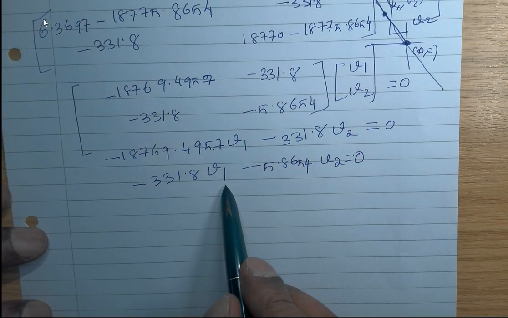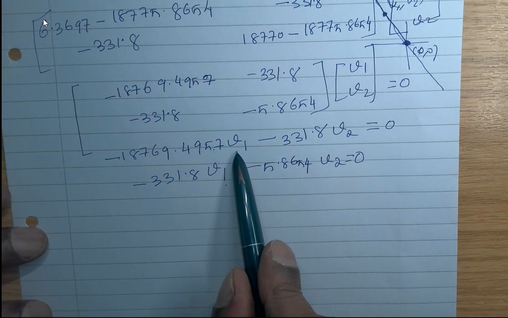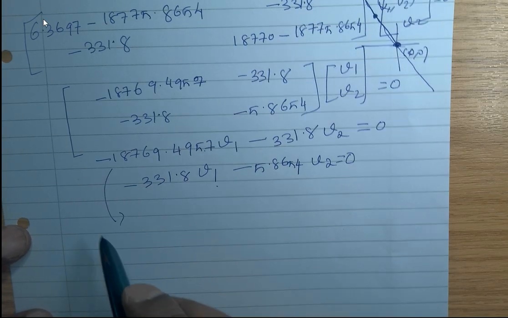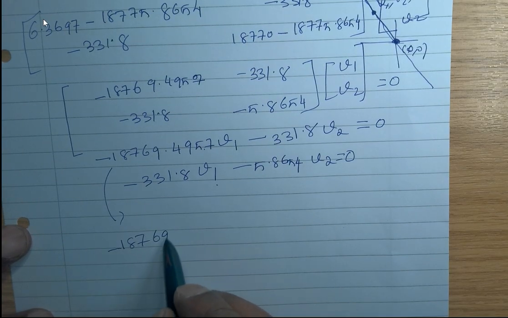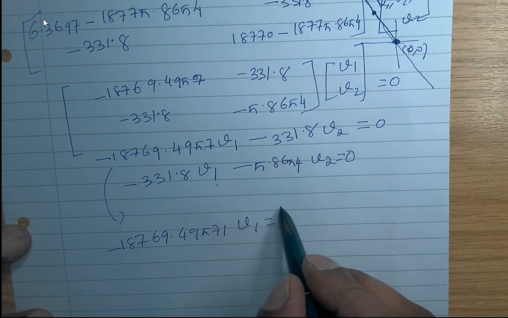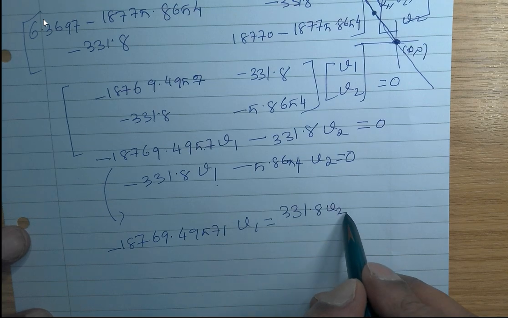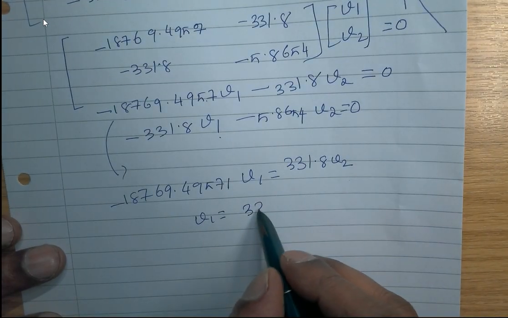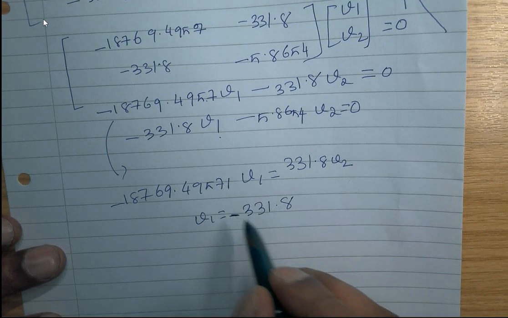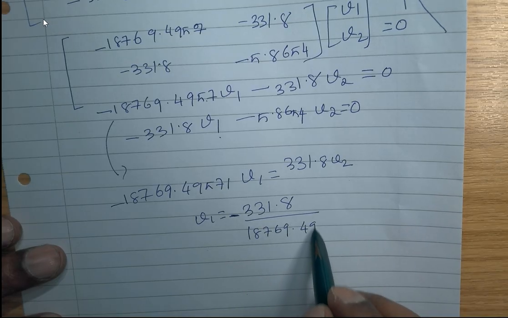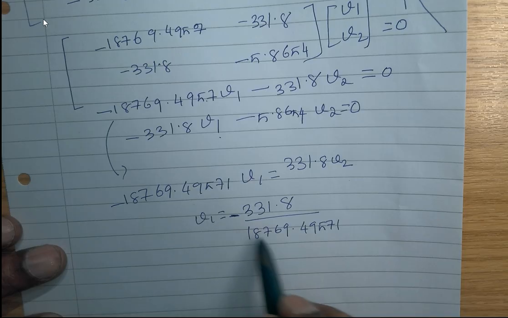So you have two equations. From there you can solve for v1 and v2, isn't it? Yeah? So how to do that? So we can write this equation, for example. So minus 18769.49571 v1 equal to 331.8 v2, or v1 is equal to 331.8 divided by 18769.49571. So I just put this value to the denominator.